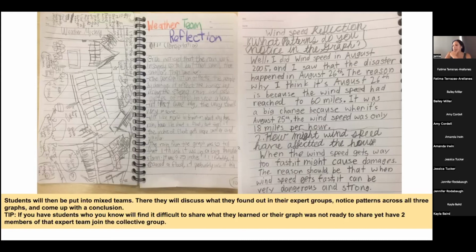My question is, does anyone know what big weather event happened in August 2005? Any weather history buffs in the group? Hurricane Katrina? Yes, that's it.